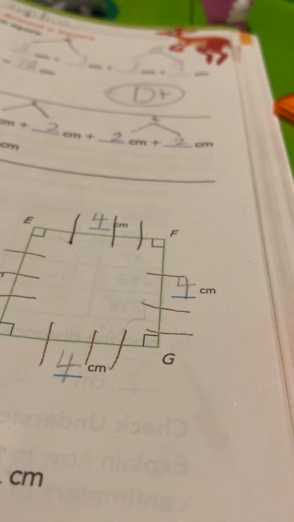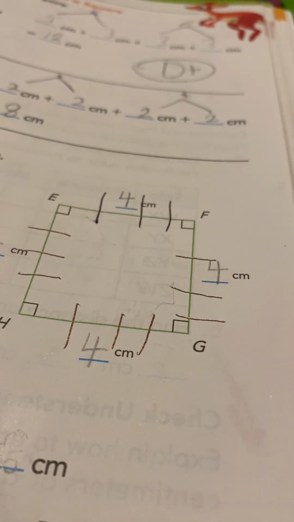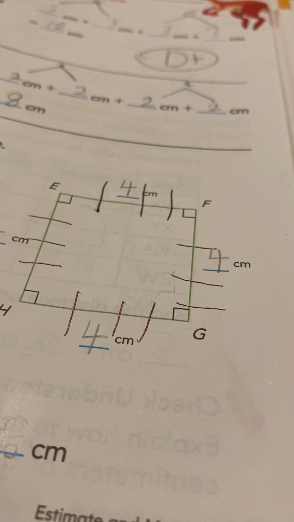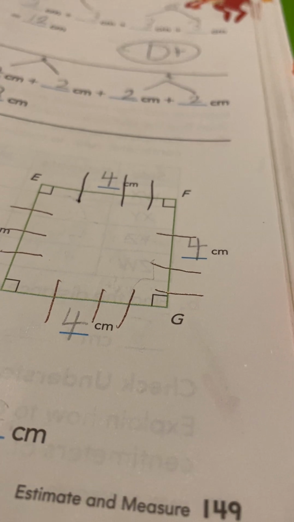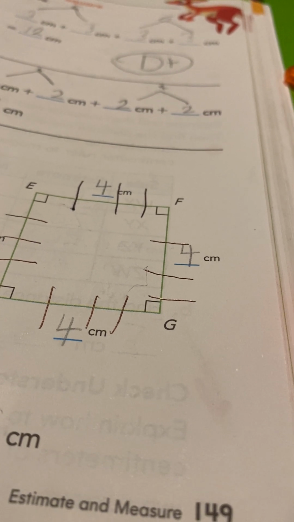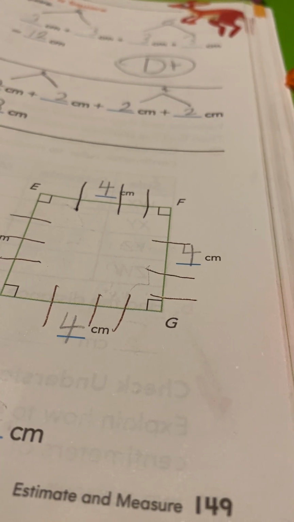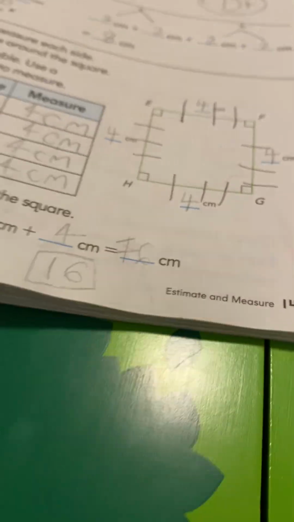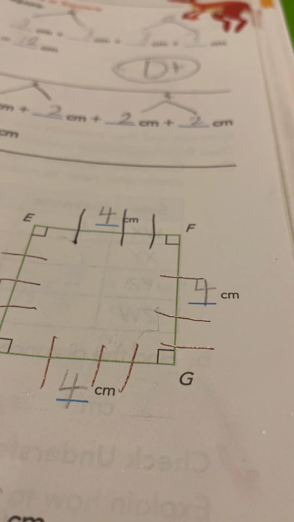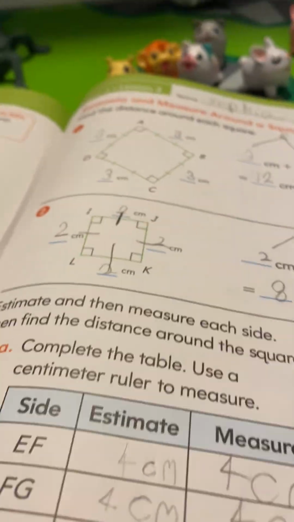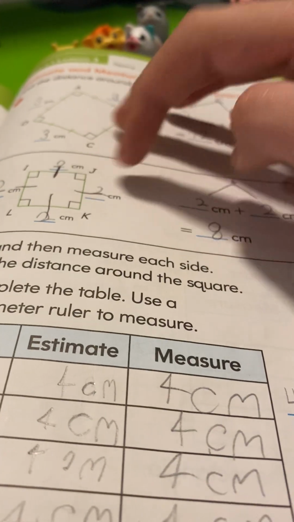And surprisingly, the area is also 16 square centimeters. You want to know why? 4 times 4 is 16, and 4 times 4 is equivalent to 4 plus 4 plus 4 plus 4, which is also 16. So guess what? The perimeter and the area of this square is exactly the same. But for some weird reason, the perimeters and areas of these two squares are completely different.